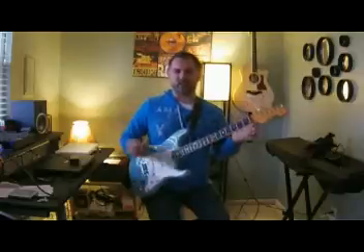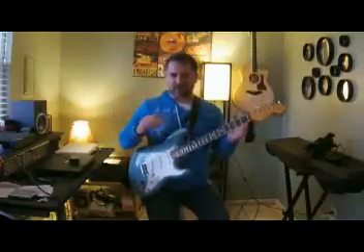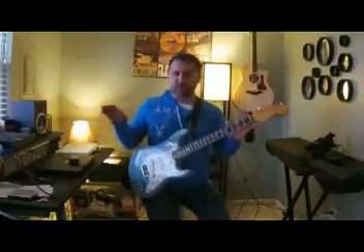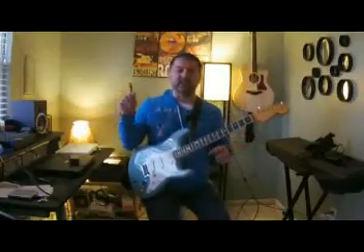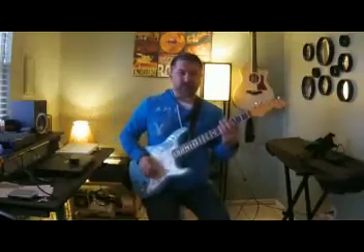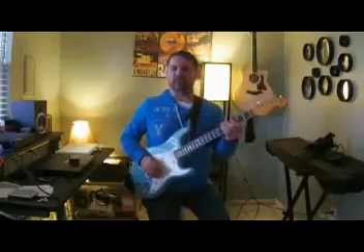First thing I want you to think of with modes is to think of them in 2 categories, major modes and minor modes. So I'm going to do everything in the key of C major. When you practice modes, pick one key and stick to that. If you don't, you're going to be confused on the sound. You're not going to hear them very well. So I'm going to pick C major and C minor for my modes.